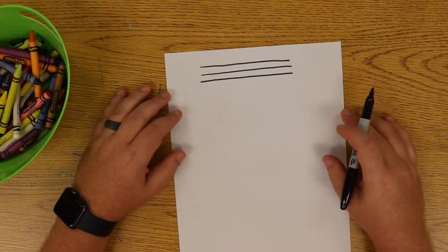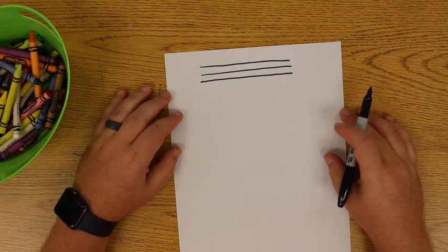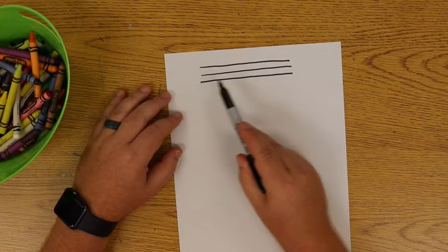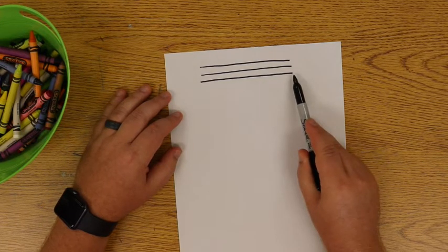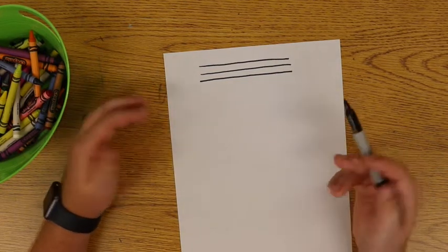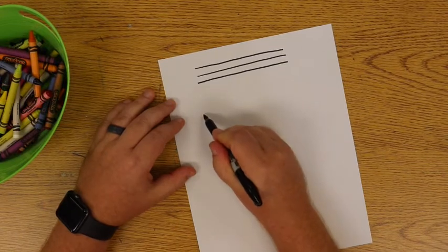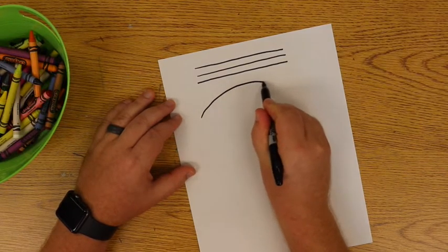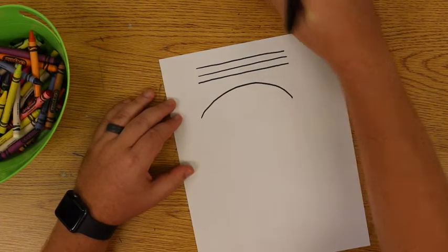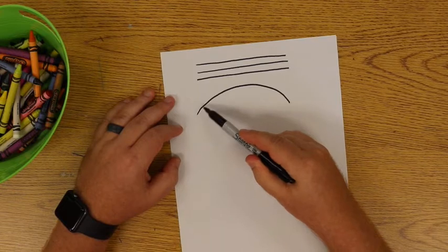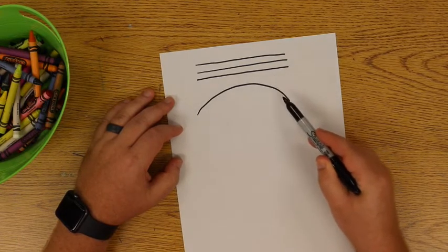All right, the next kind of line we're going to learn about is a curved line. If my straight line starts one place and goes to the other place without making any changes, a curved line is kind of the opposite. It makes a change. So I'm going to start here and I'm going to go up and then back down. So instead of going directly there, my path for my dot kind of took the scenic route.